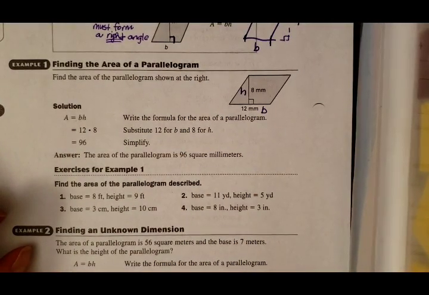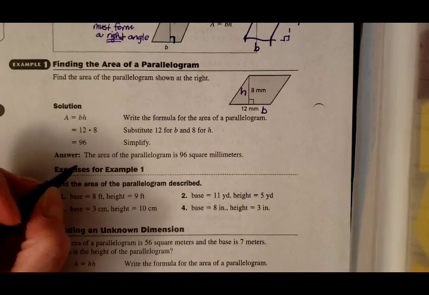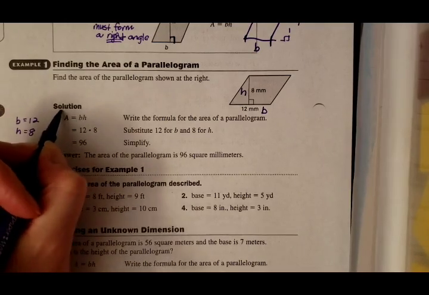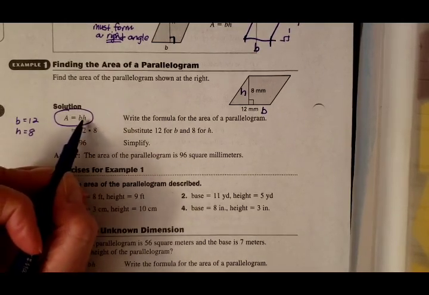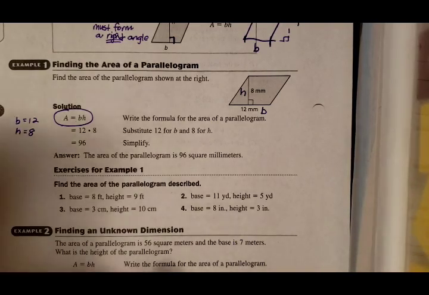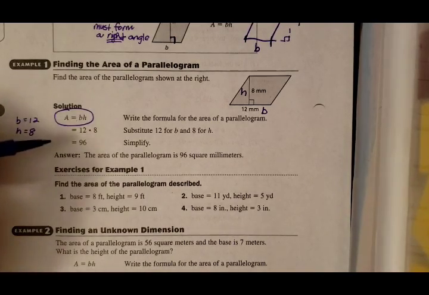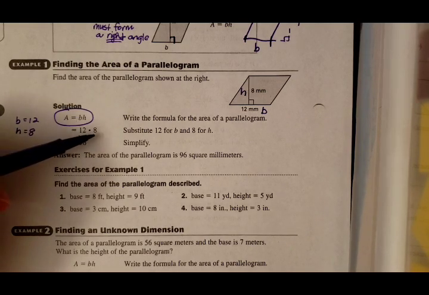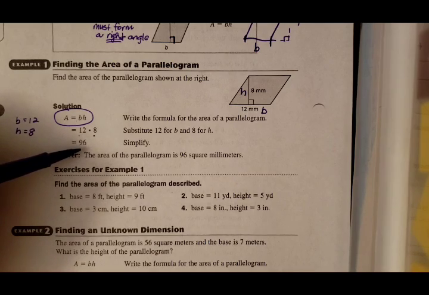So if you sketch a picture, then label the height and the base, or write down somewhere for yourself, okay, my base is 12, my height is 8. That way when you look at your formula here, you know exactly what you need to plug in and where you need to plug it in. Labeling things, keeping things organized will really help you out as you solve. So you plug in, base was 12, height was 8, multiply, 96.